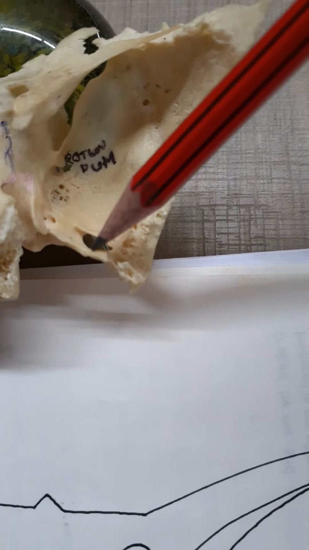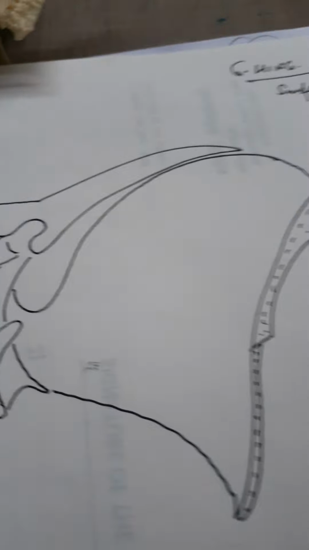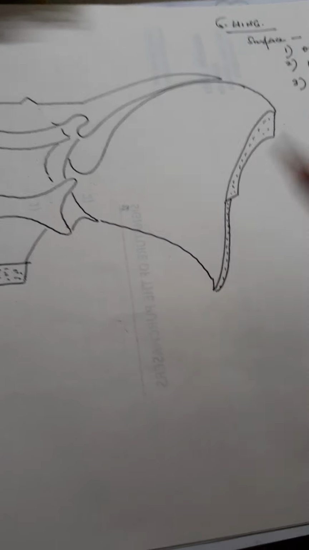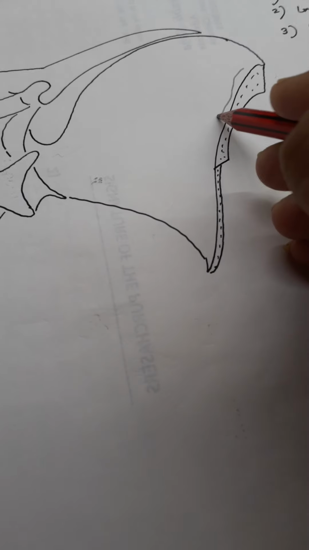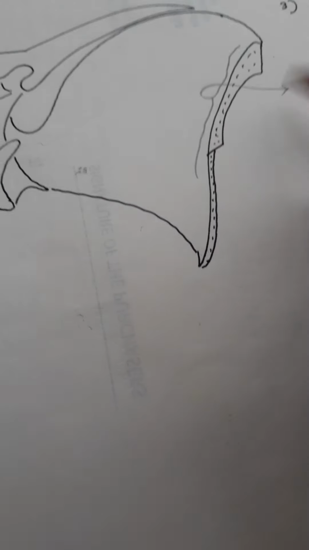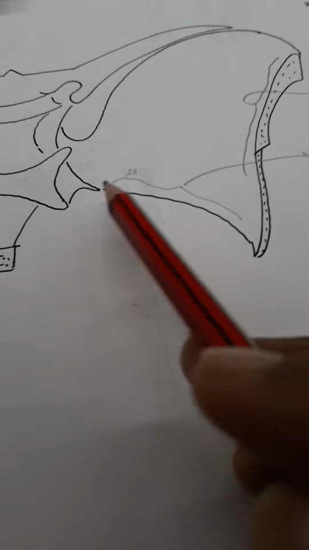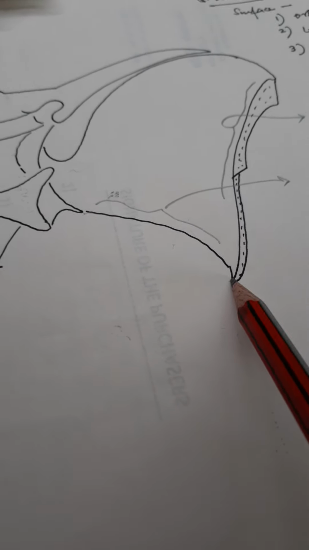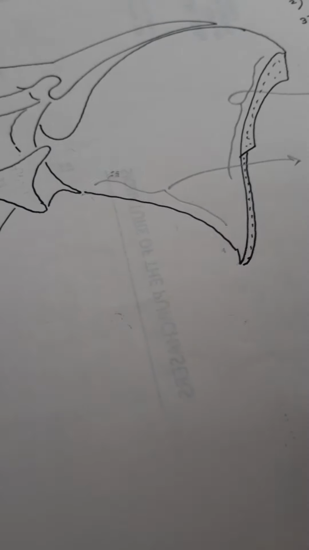So if this is our greater wing of sphenoid, this entirely is our lateral border, and this entirely is our posterior border. The posterior border starts from the lingula to the tip, and from this point to the tip, this is the lateral border.